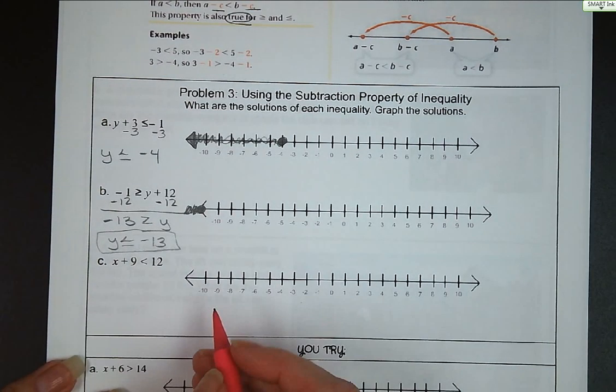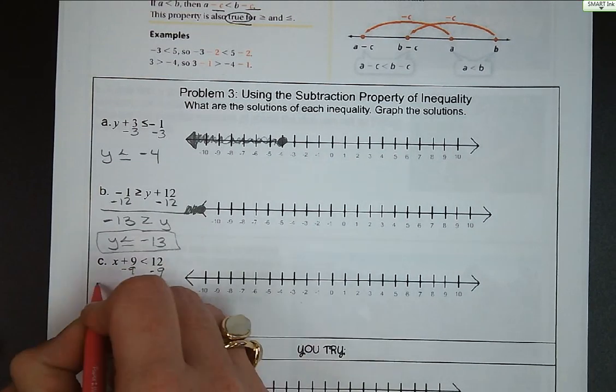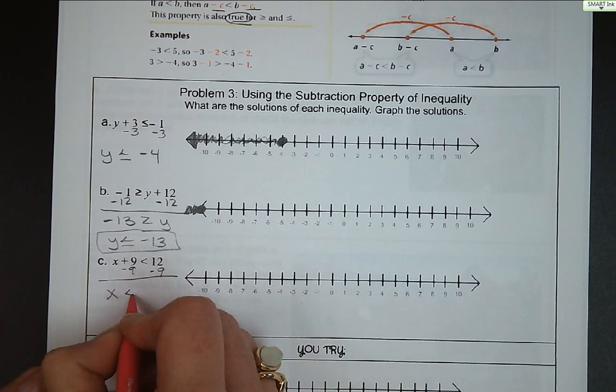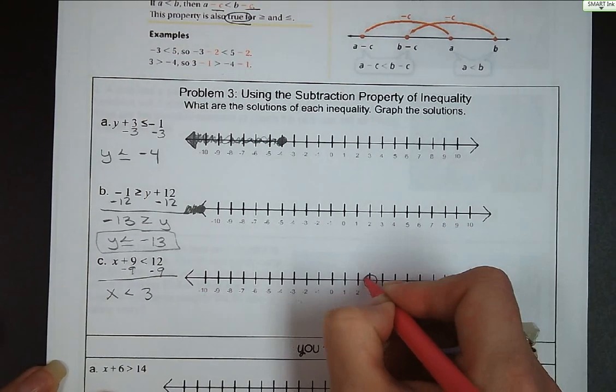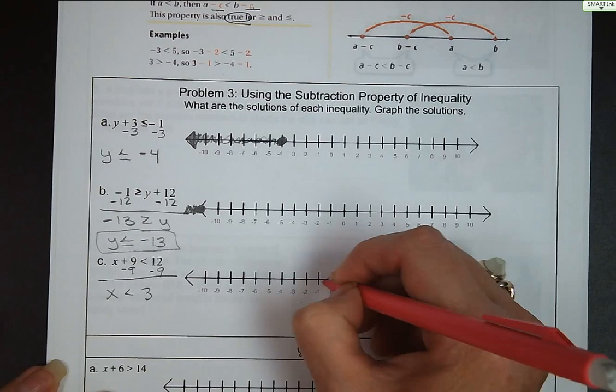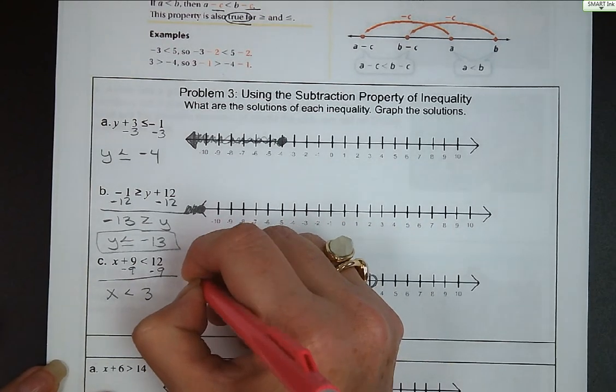All right, letter C, we are going to subtract 9 from both sides of our inequality. 12 minus 9 is 3. So x is less than 3. Open dot, because it's less than, and we are shading to the left.